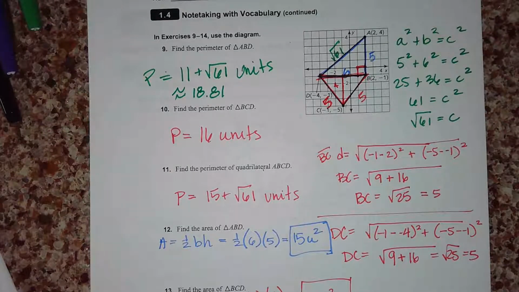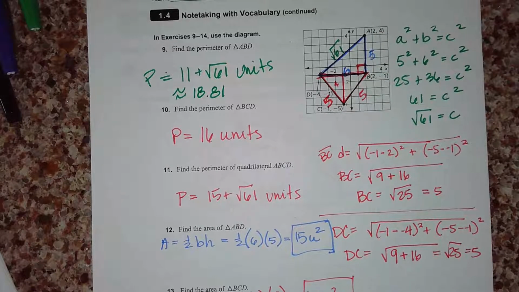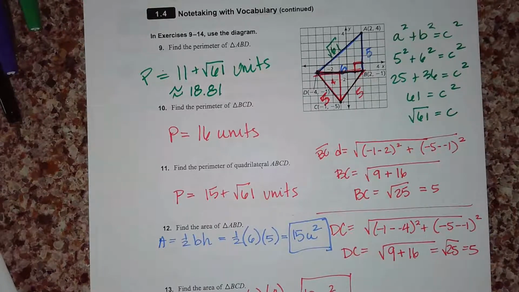And then last but not least, find the area of the quadrilateral. Since we knew this area up here is 15 and this area is 12, all I'm really doing is taking 15 plus 12, and I'm getting 27 units squared. All right, that was fun. Did a little distance formula, did a little Pythagorean theorem, talked some area, talked some perimeter.